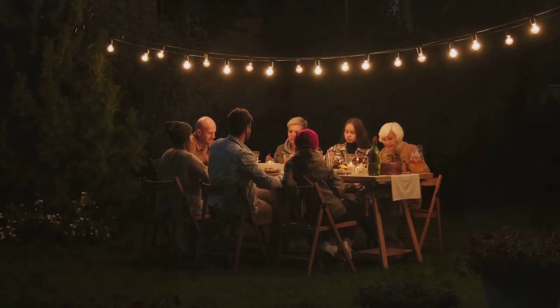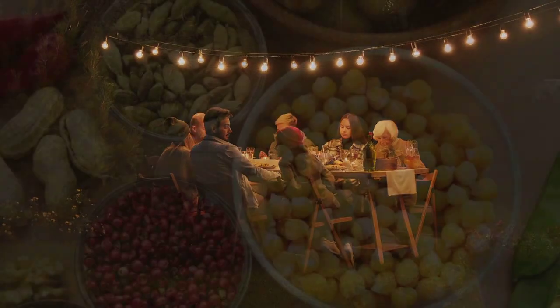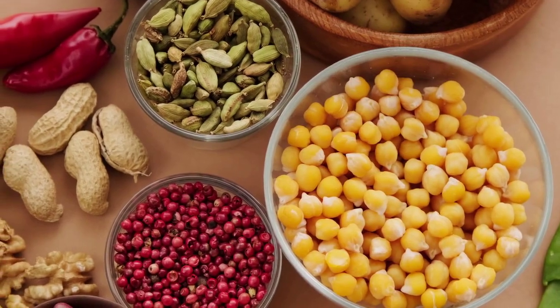That's it, guys. Now you know the difference between healthy food and unhealthy food. Remember, a balanced diet is all about variety and moderation.